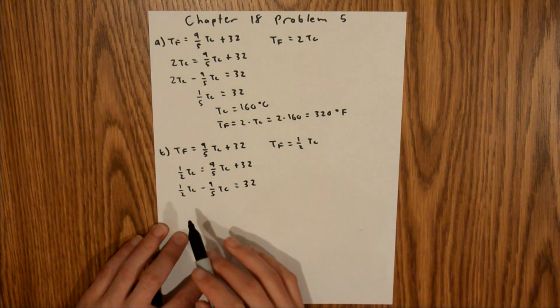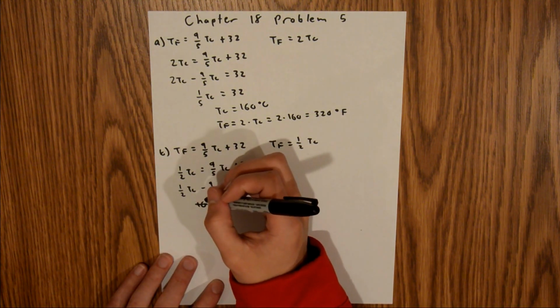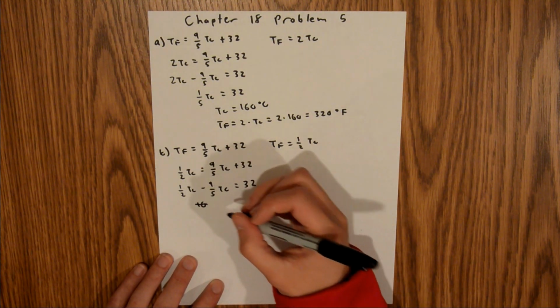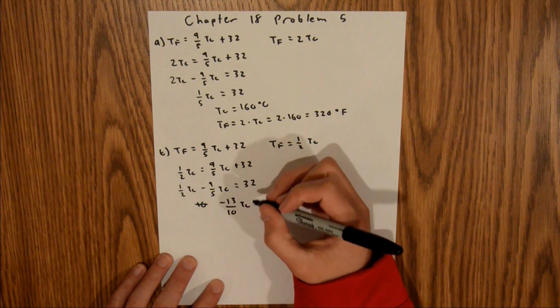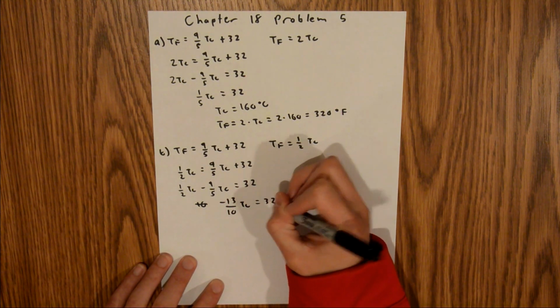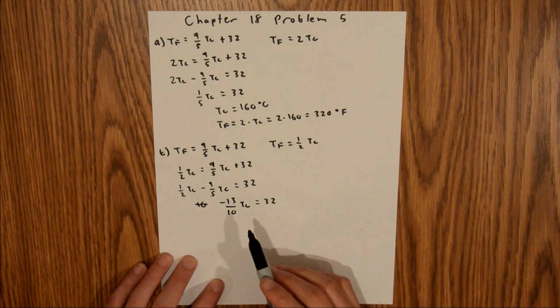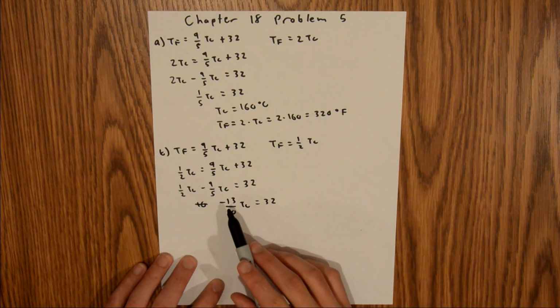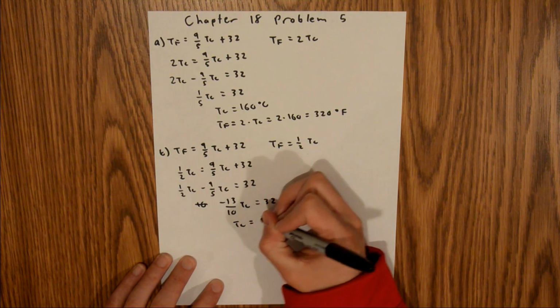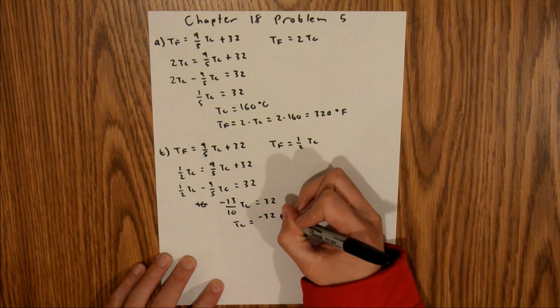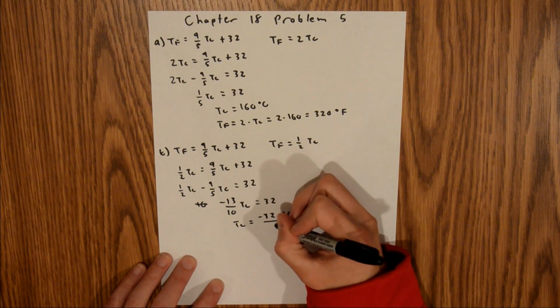And so the math on this one's a little more difficult. And so 1/2 TC minus 9/5 TC is equal to negative 13 over 10 TC, which is equal to 32. And so we can multiply both sides by 10 and then divide both sides by negative 13. And that'll give us TC is equal to negative 32 times 10 over 13.